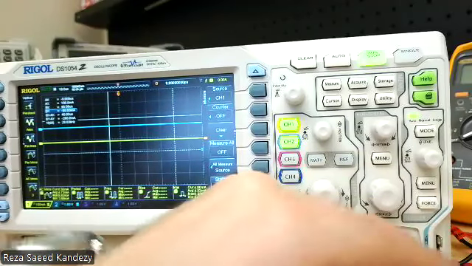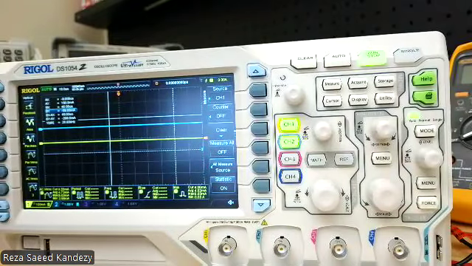So these are basically the options on this specific model of oscilloscope. Normally, all oscilloscopes share these kinds of parameters and options. So you can use that for your test, measurement, and analysis, and basically measure the values that you have in your circuit.